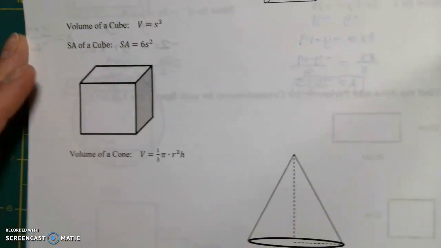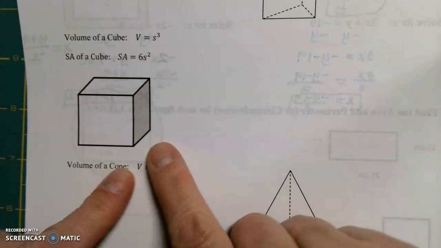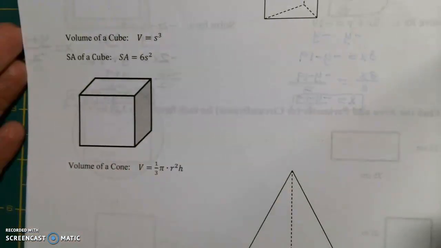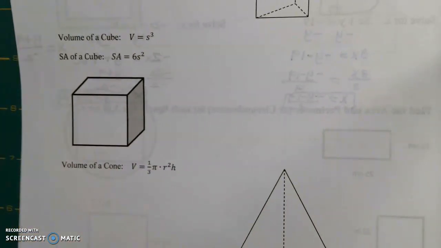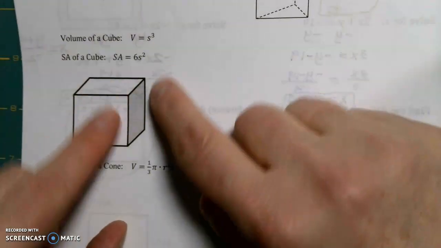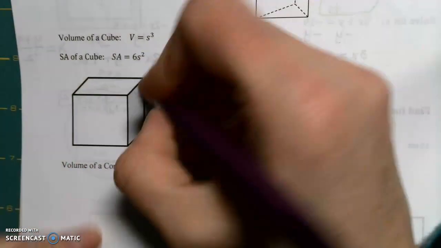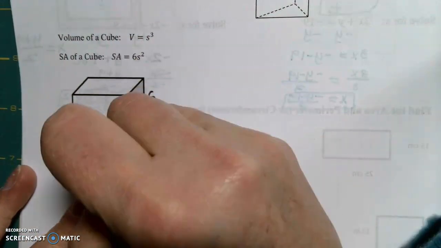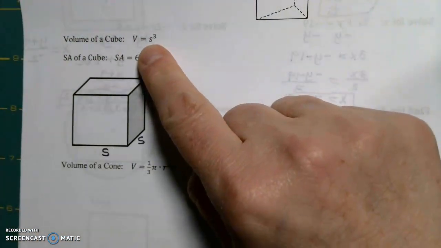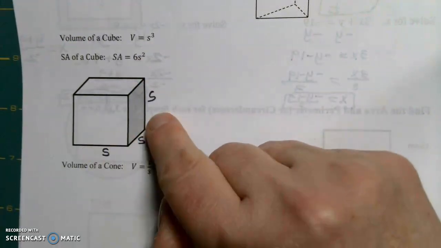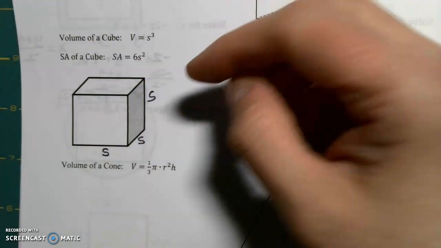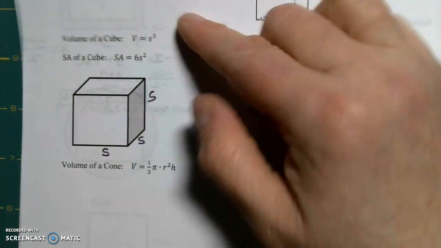There are some specific formulas for the volume of a cube, right? Again, this is the specialized version of a rectangular prism. So every edge is S. So this is S, and this is S, and this is S. So if we want the volume, then I would just cube that. Length times width times height, just like for the rectangular prism, but they're all the same, so S cubed.